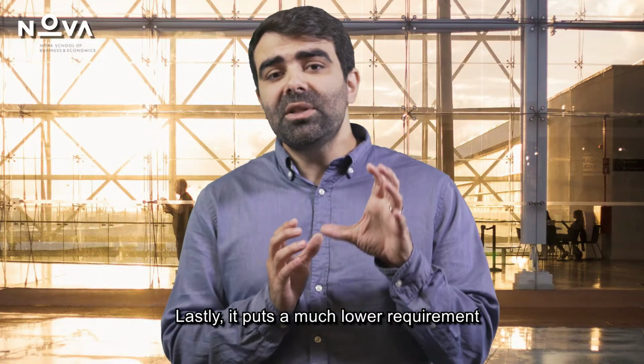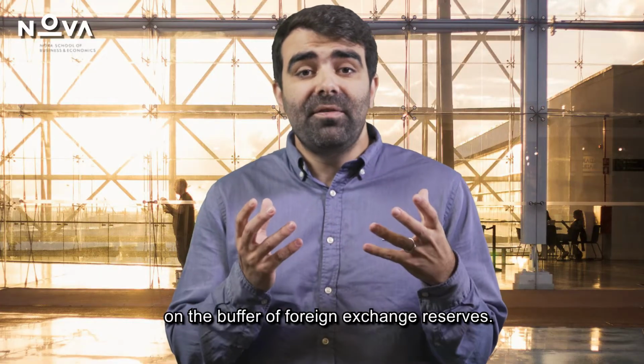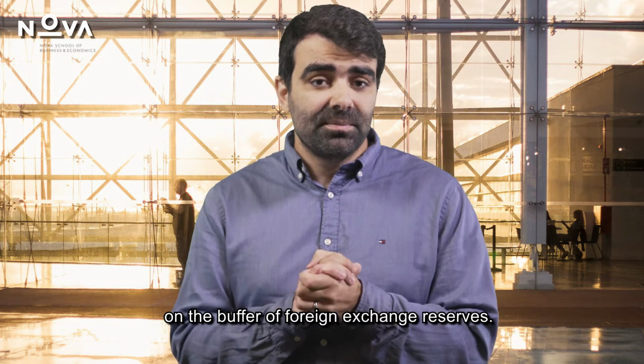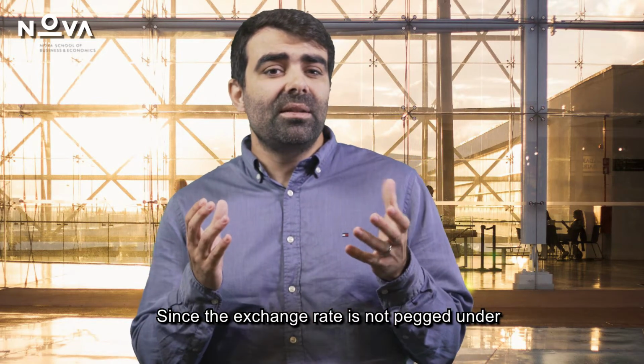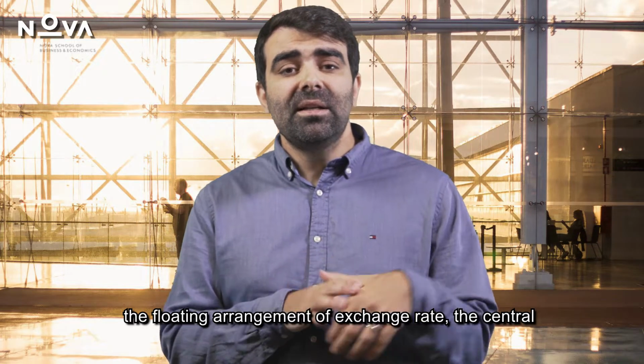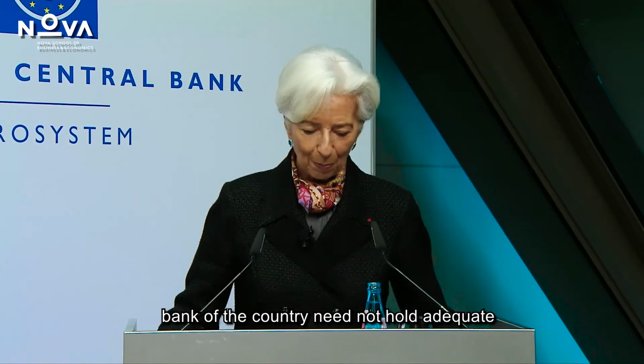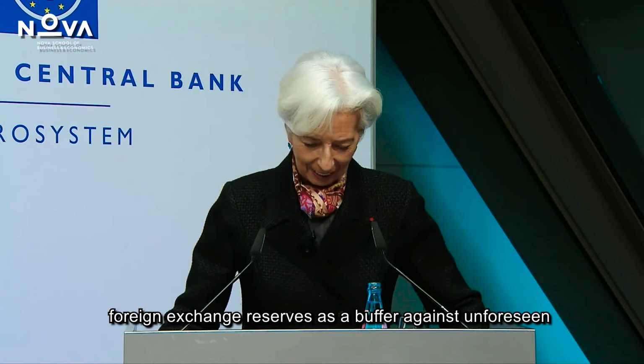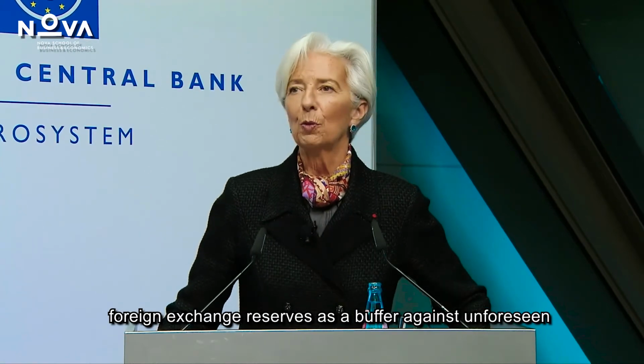Lastly, it puts a much lower requirement on the buffer of foreign exchange reserves. Since the exchange rate is not pegged under the floating arrangement of exchange rate, the central bank of a country need not hold adequate foreign exchange reserves as a buffer against unforeseen developments in international trade.